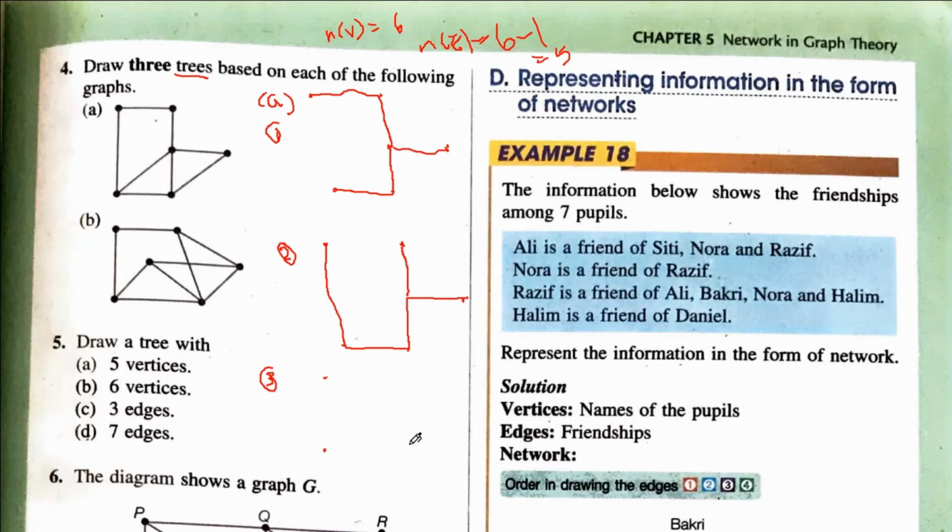So we draw out 6 dots first. How to connect these 6 dots? We can draw like this. 1, 2, 3. Okay, I have a line here. Okay, so I can draw like this. 3, 4, 5. So all the lines are given. 1, 2, 3, 4, 5. Okay, so this is the trees for graph A.